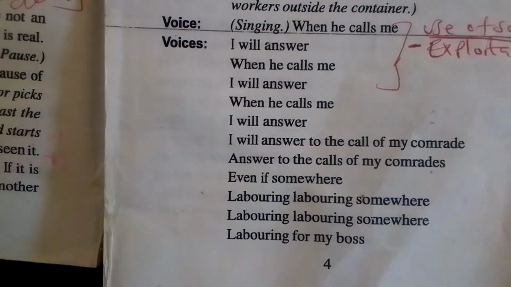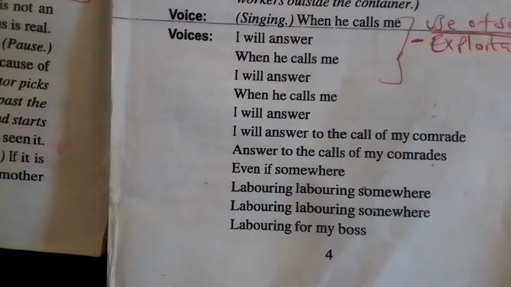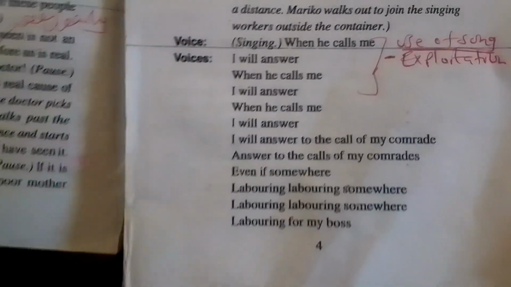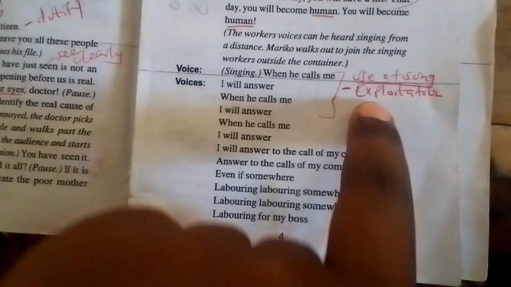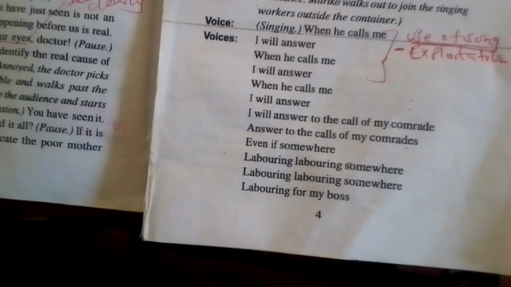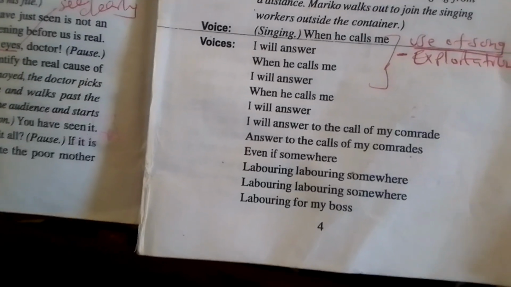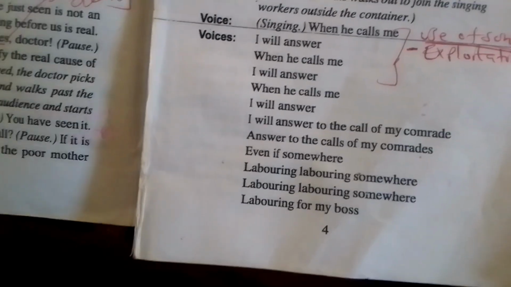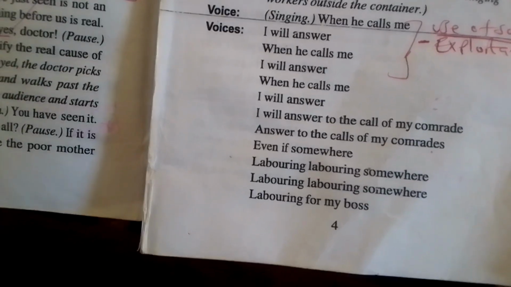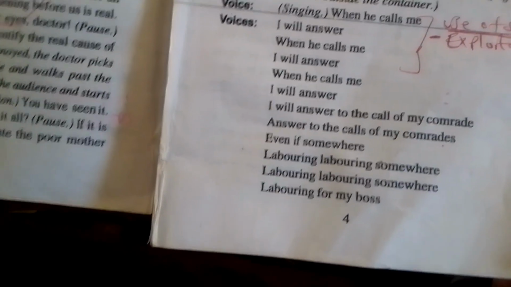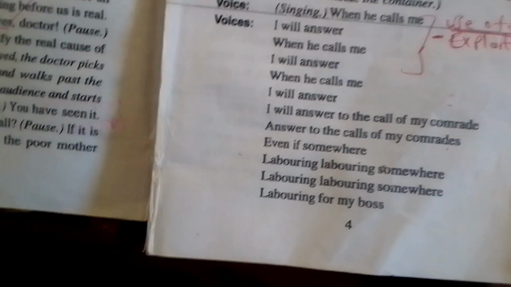Of course, themes, we have already mentioned them, but there is a theme of exploitation. This song gives us the theme of exploitation, where the workers sing laboring for my boss. It shows that the workers work hard but benefit the boss, not themselves. That means they are being exploited. Now, that is majorly the theme of exploitation.